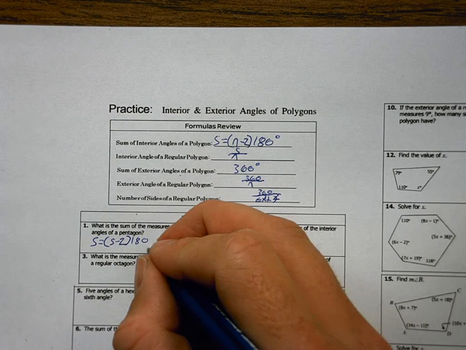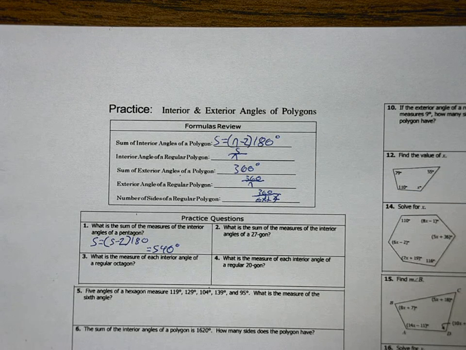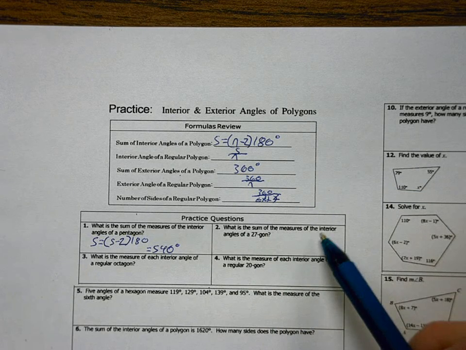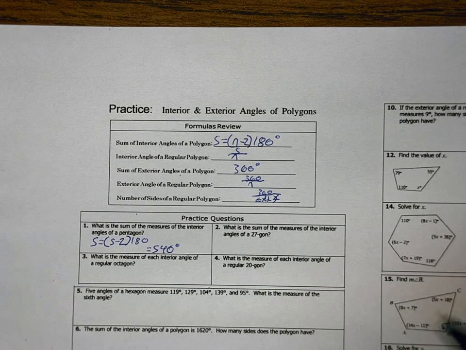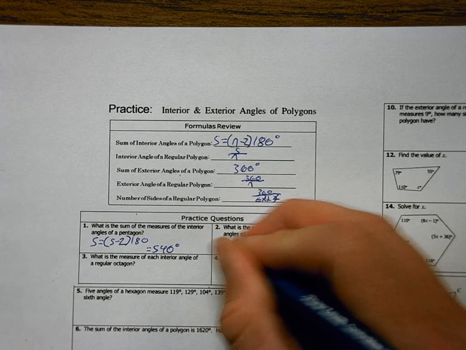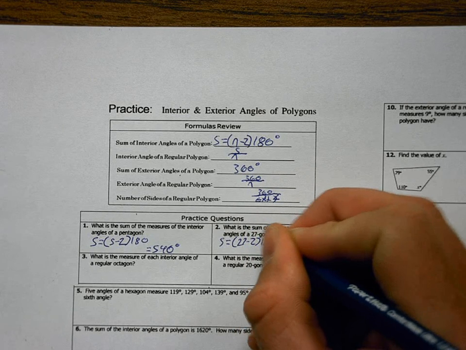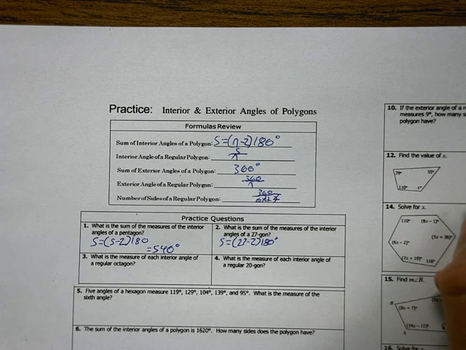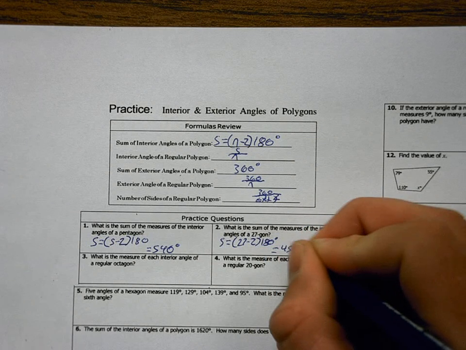Work this out in your calculator. 540 degrees. What is the sum of the measures of the interior angles of a 27-gon? Sum equals 27 minus 2 times 180 degrees. Work it out in the calculator. 4,500 degrees.